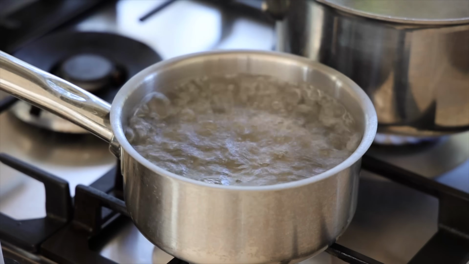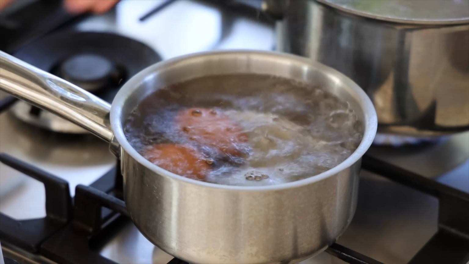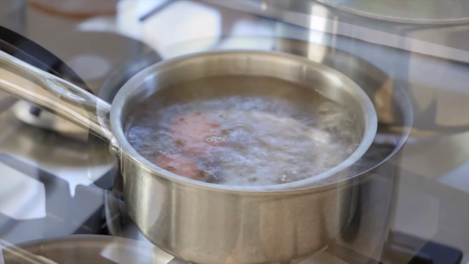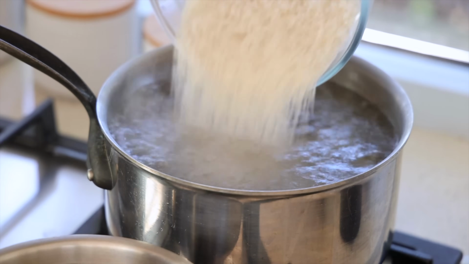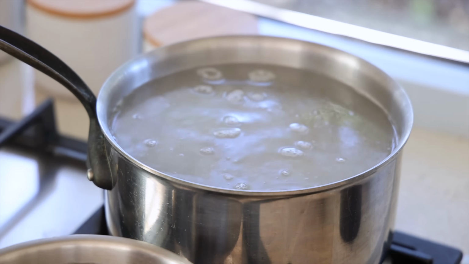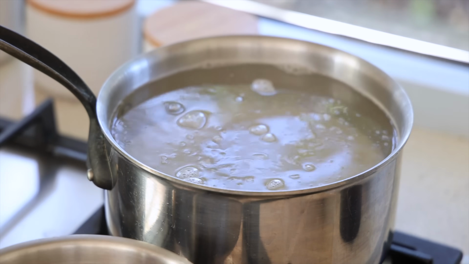So here, this is for the eggs. I've got 2 eggs, carefully put them in, and I'm going to count 9 up to 10 minutes for hard-boiled eggs. The water for the rice is boiling. I'm not washing the rice, I'm just pouring the 300 grams in here, and I'm going to cook this. This jasmine rice takes roughly about 12 minutes to be just at the point. It needs to be slightly al dente, you don't want it mushy at all.